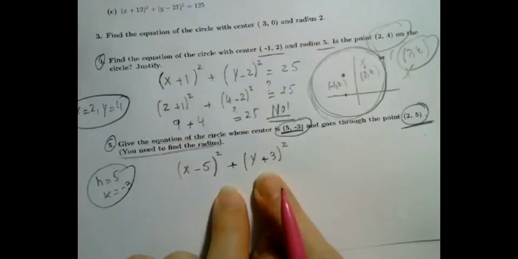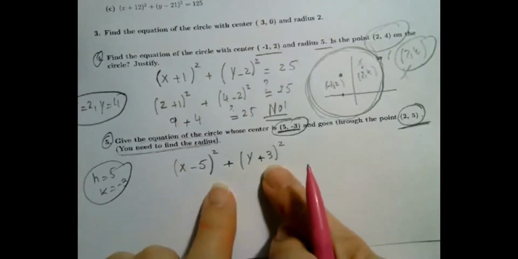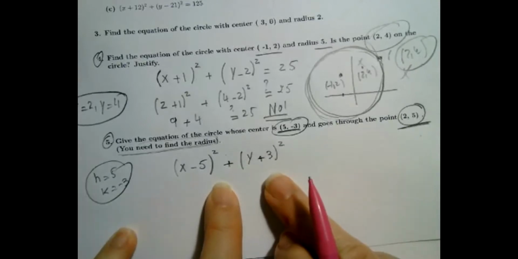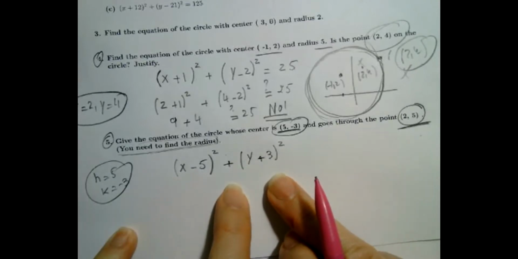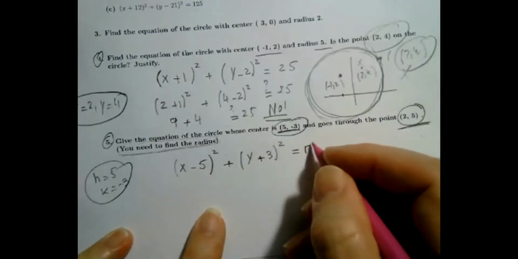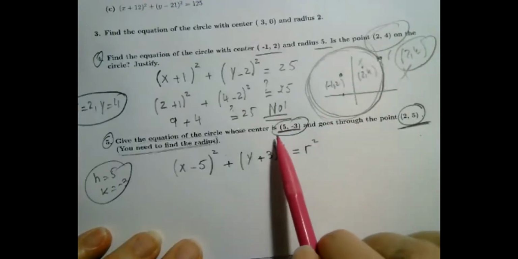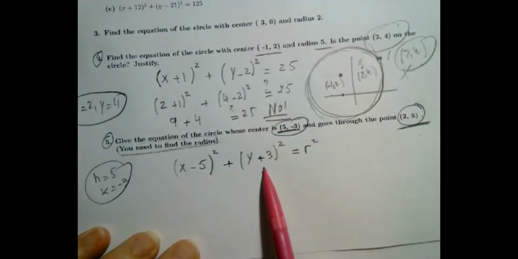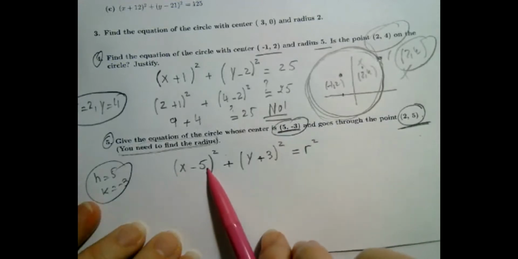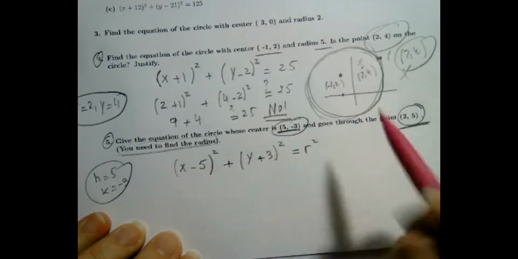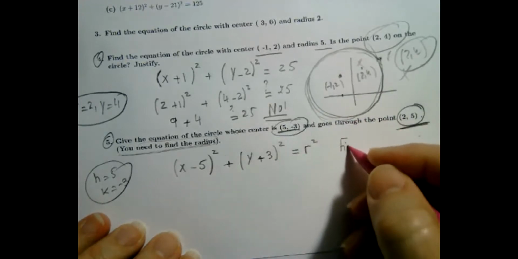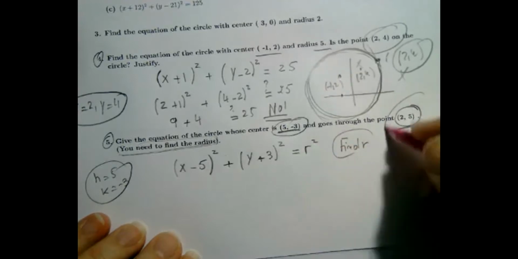So you cannot start with x squared plus y squared. You have to start with that. Are you with me? I mean, all of you. Okay, this is equal to r squared. How do you want me to find the r? Keep going. So the center is at 5, -3. It means the equation has to have this form, because h is 5 and k is -3. Now the question is, I need to find r. How can I find r using the information I have?